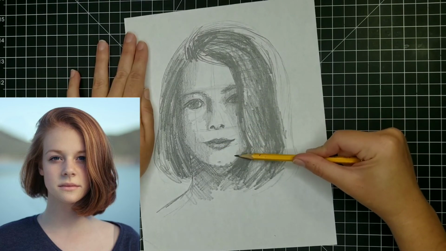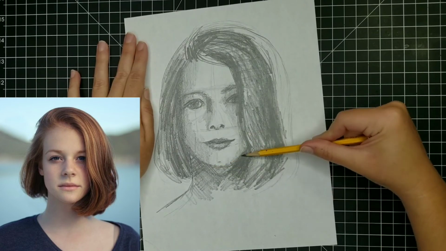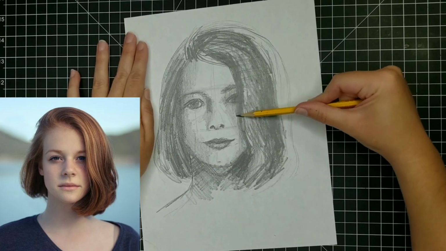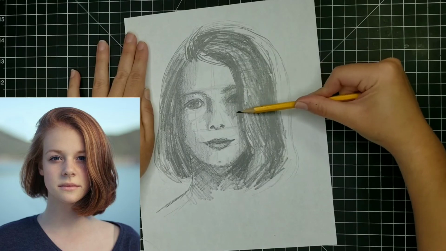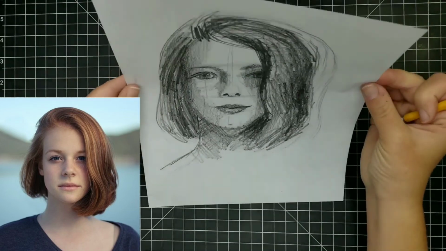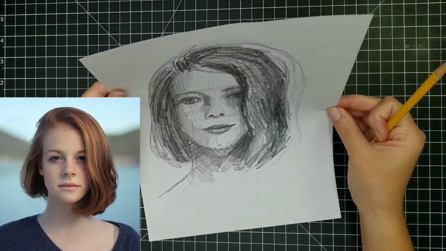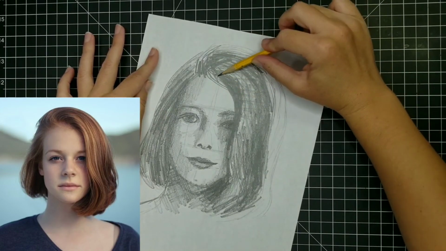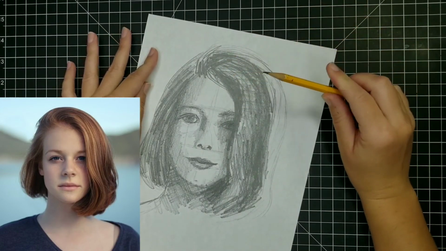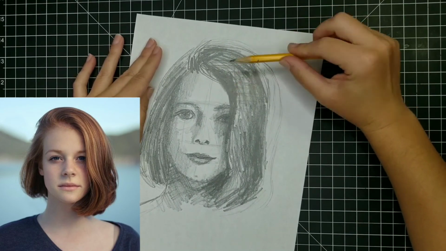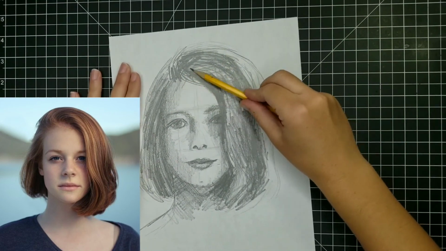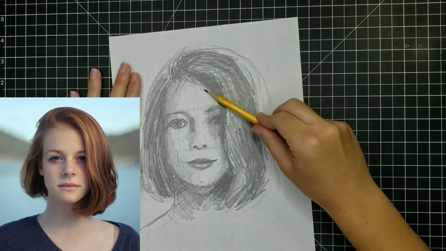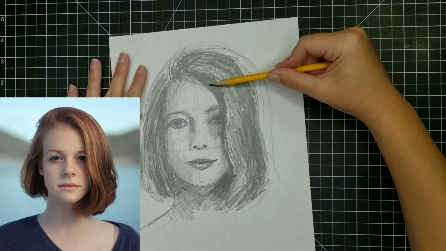Just give a little bit more form to the face with some very light, very general shading. Because that helps to make the face feel just a little bit less flat.